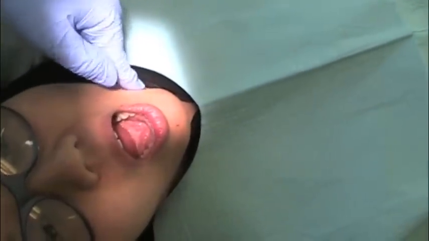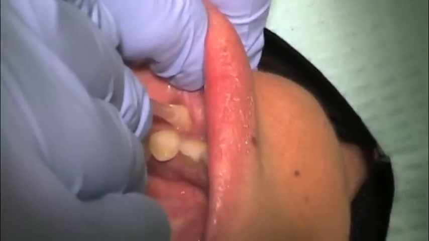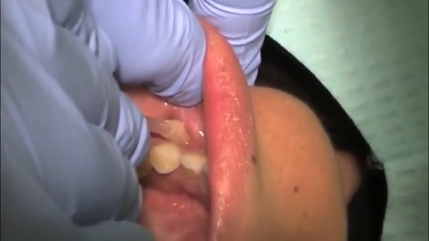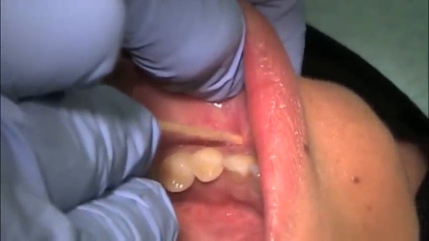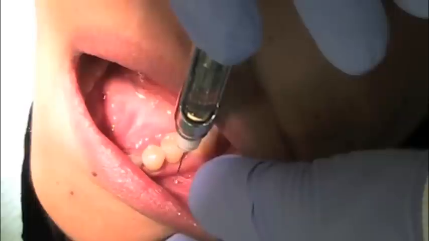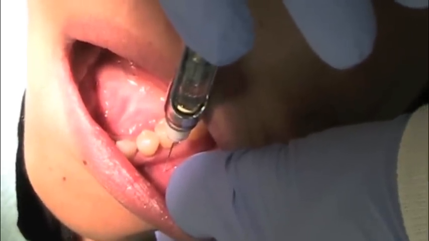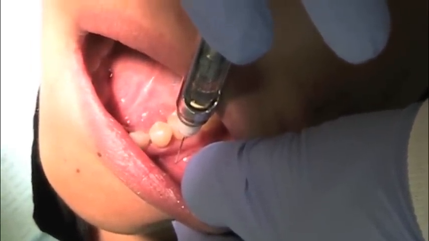First, identify the mental foramen. Then apply topical at the mucobuccal fold above the target site. Position yourself at 12 o'clock. Insert the needle parallel to the long axis of the tooth. Insertion is until osseous contact.